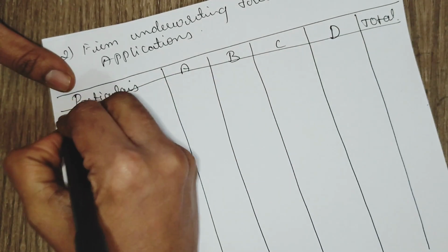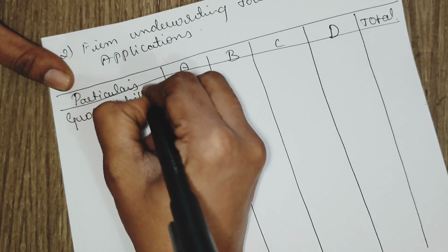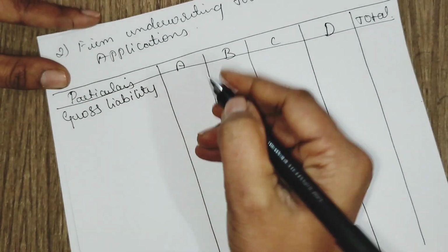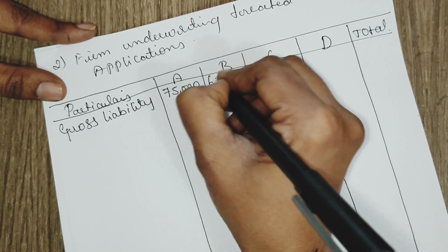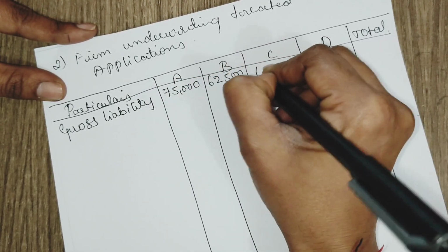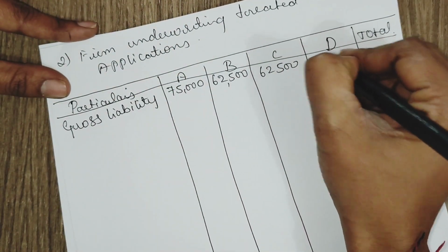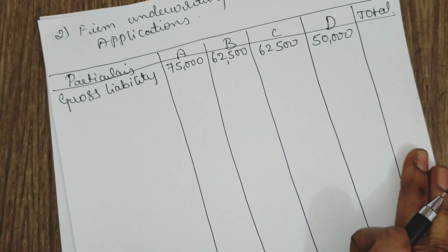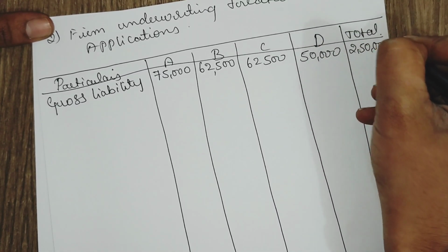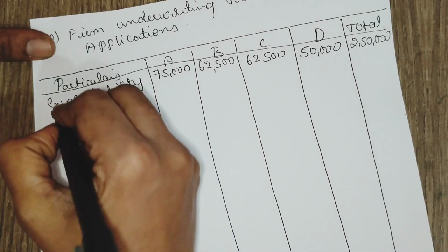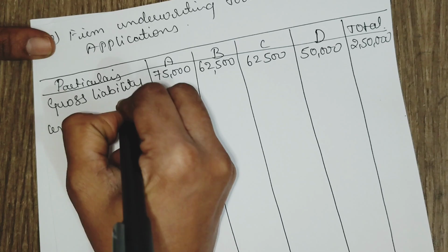Okay. Yes. First you have to take the gross liability. The gross liability are 75,000, 62,500, 62,500, then 50,000. What will be the total? We have done already the total, right? The total is 2,50,000. From this, you have to minus the unmarked applications.